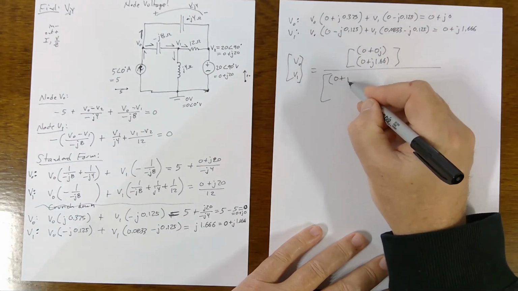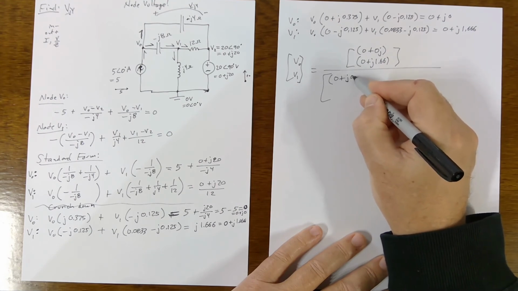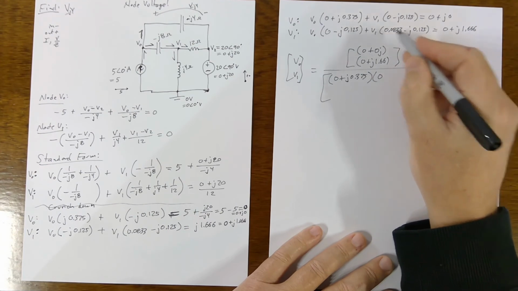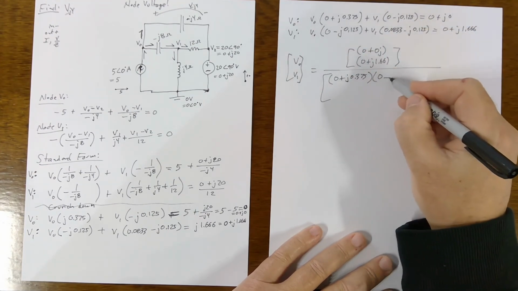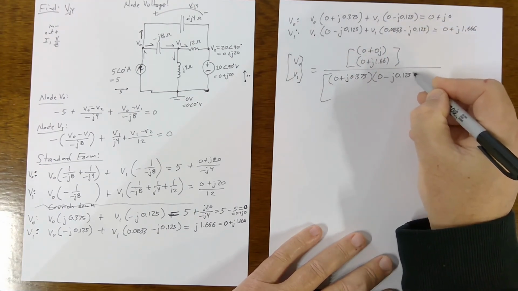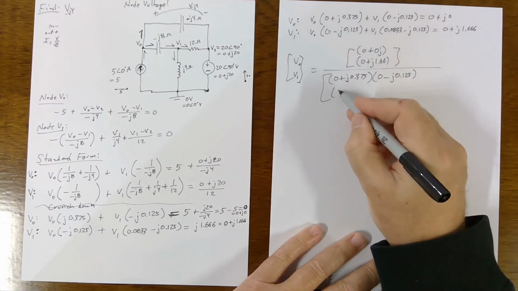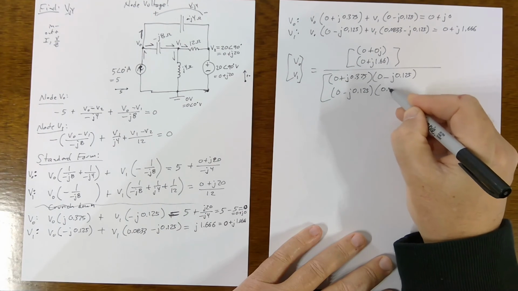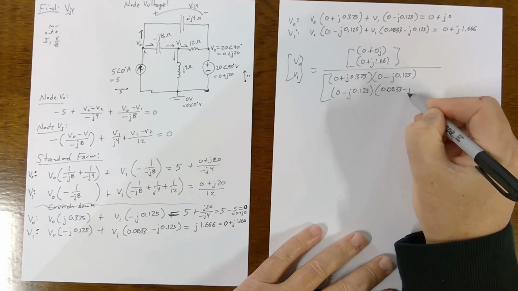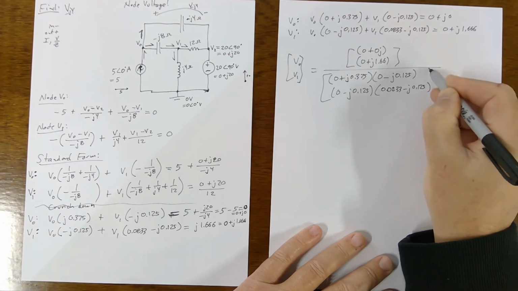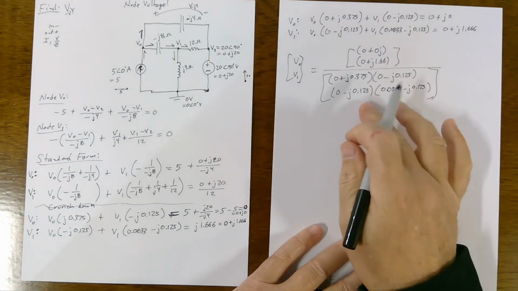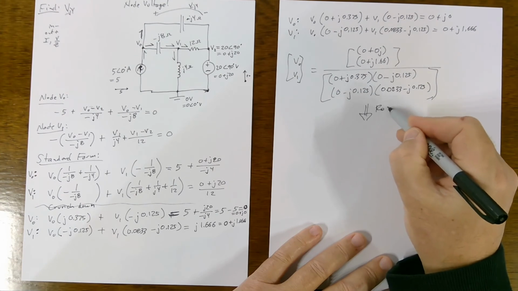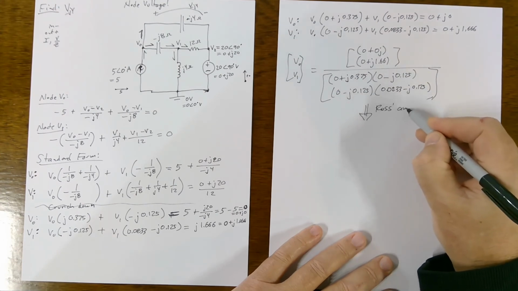So it's 0 plus J 0.375. Yeah, that's one complex number. That's this one. Then this one over here, 0 minus J 0.125. These two guys here, 0 minus J 0.125 and 0.0833 minus J 0.125. Okay. Now I can punch these into my ancient calc.